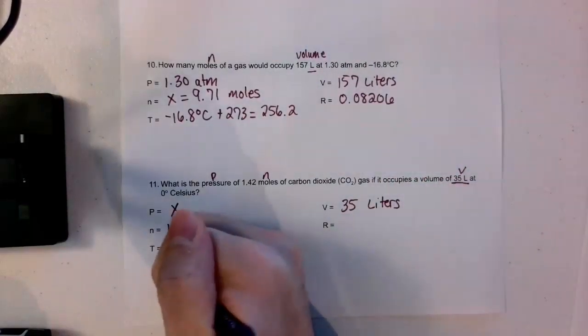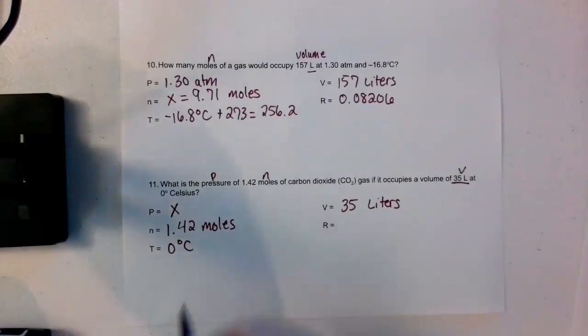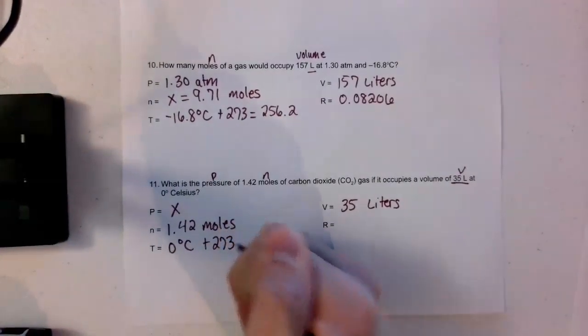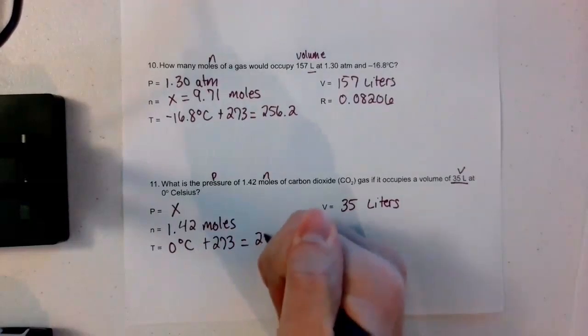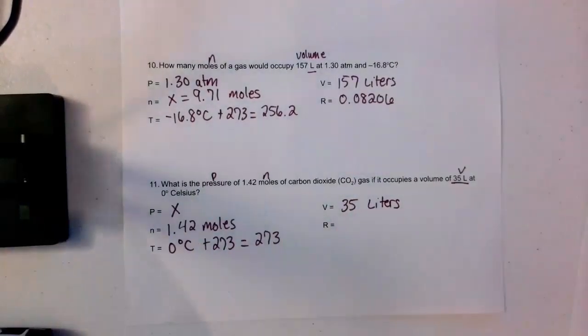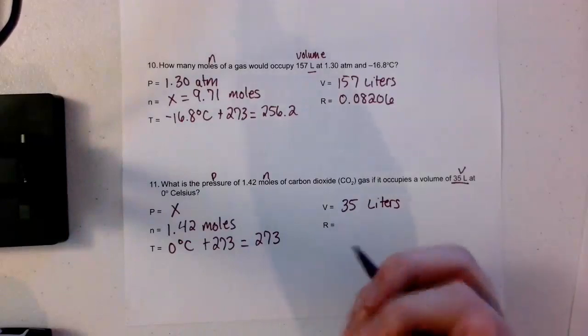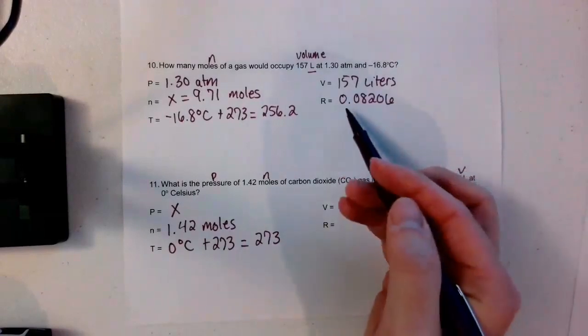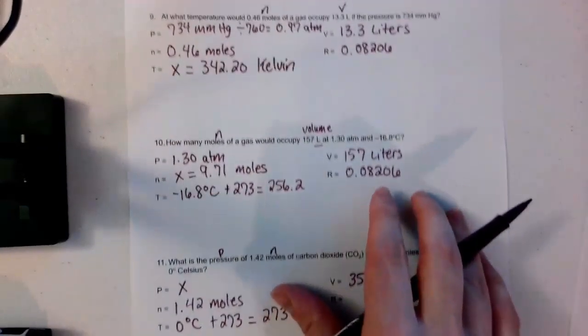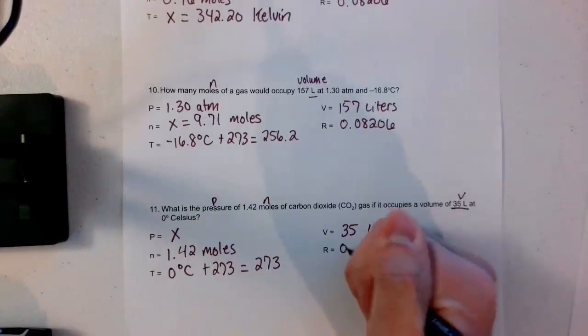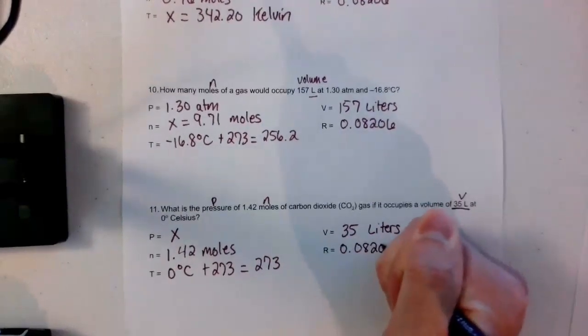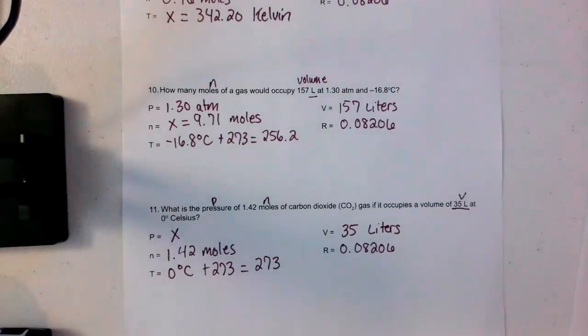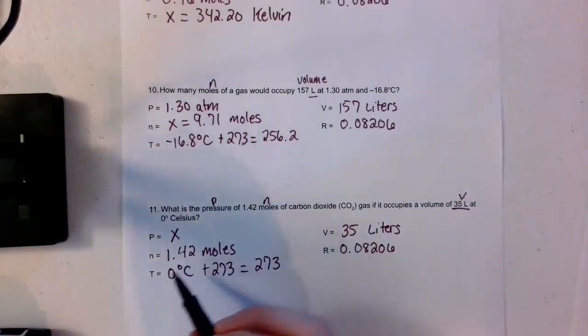At 0 degrees Celsius. But don't forget, we have to add that fancy number, that 273, to get it into Kelvin. So 0 plus 273, you can do that on your calculator if you want, but it's going to be 273. And now we have another question. We still have one missing blank, which is this R. So if you want, you can search the internet, or if you just remember that it's the same number as it always is, it's the 0.08206. Then you can fill in all the blanks and only have one X, and now you can solve for X.